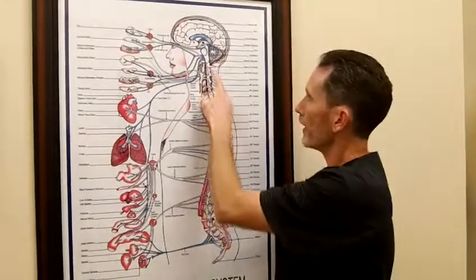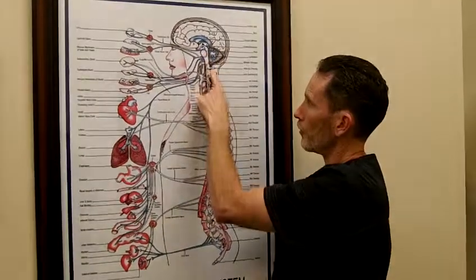And then lastly, we have the part going down toward the spinal cord called the brainstem. The brainstem handles autonomic function. Autonomic meaning automatic. This is your organs and systems, and these things are handled automatically without thinking about them. There are two sides to your autonomic nervous system: the sympathetic and the parasympathetic.